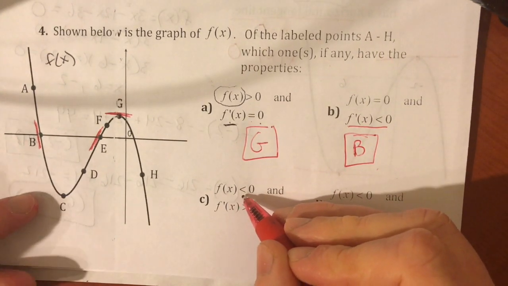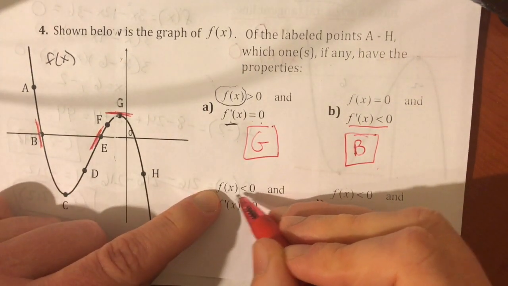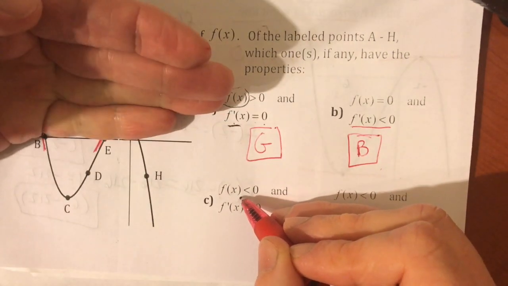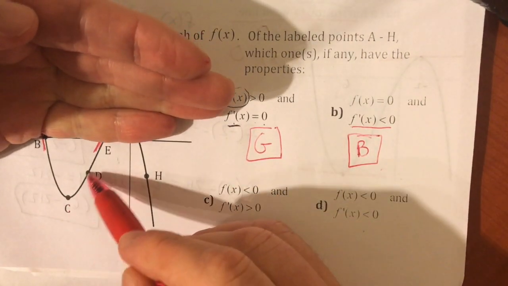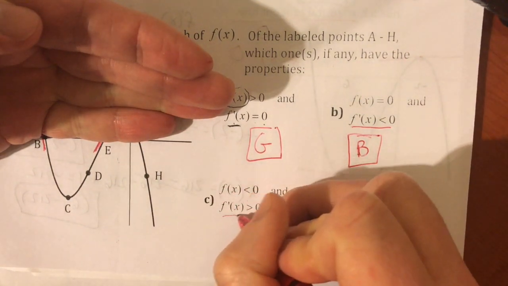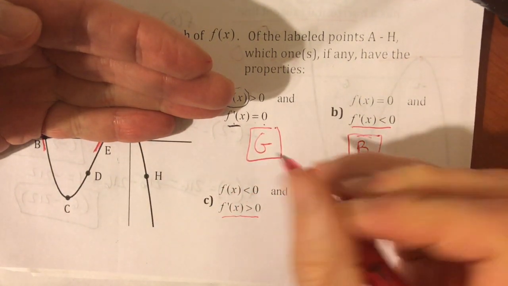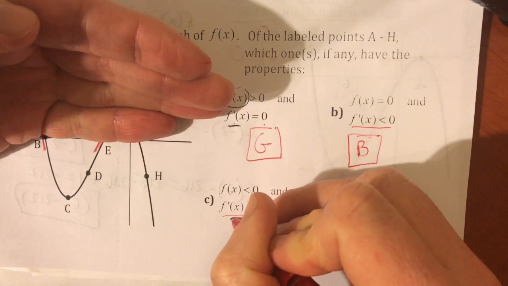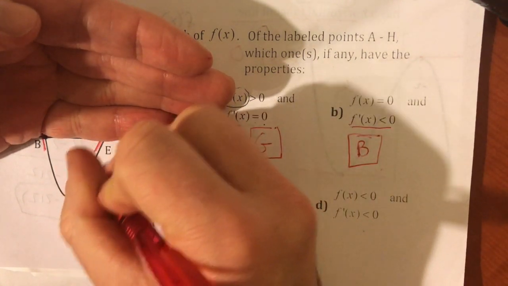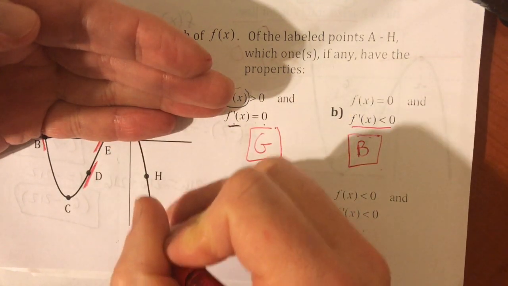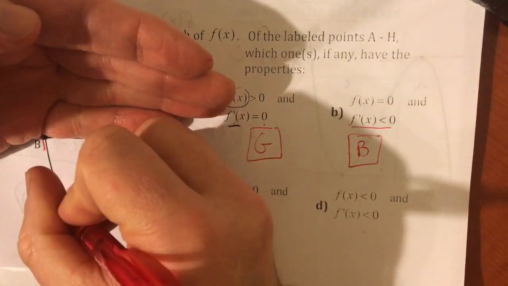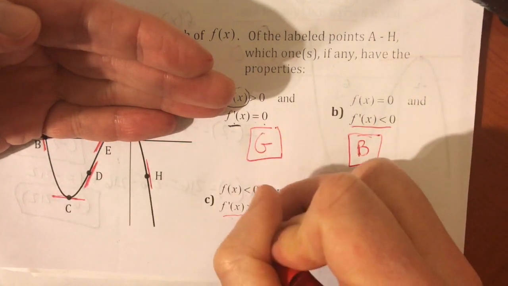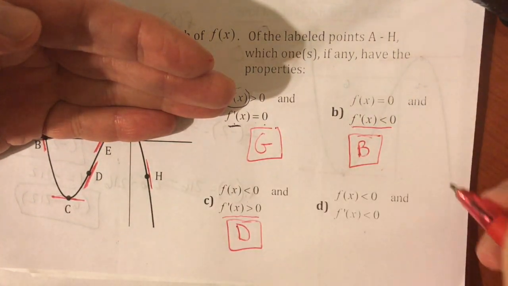f of x is less than 0, so again that means your y coordinate is less than 0, so you're underneath the x-axis. So that would be C, D, H. And f prime is greater than 0. So y coordinate is negative, slope is positive. Slope right there, positive. Slope right there, negative. Slope right there, 0. So the only place where both of these things are true, point D.